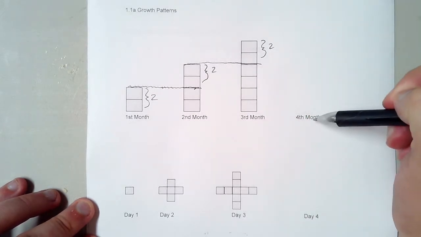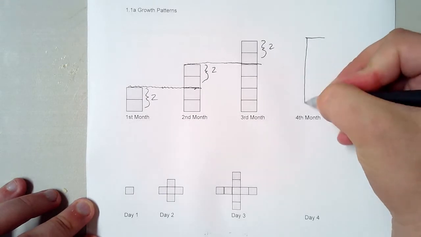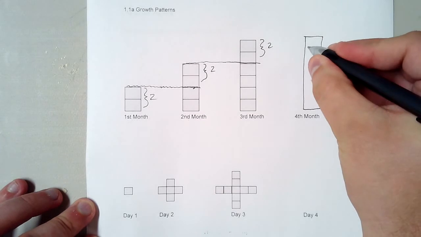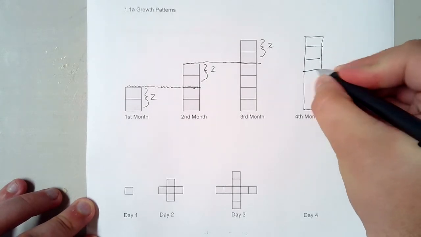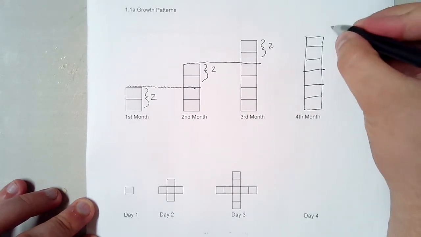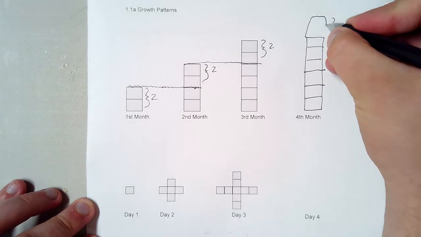What would our 4th look like? Well, it would look exactly like this 3rd month. 1, 2, 3, 4, 5, 6. But then we're going to add 2 more and continue on with the pattern.